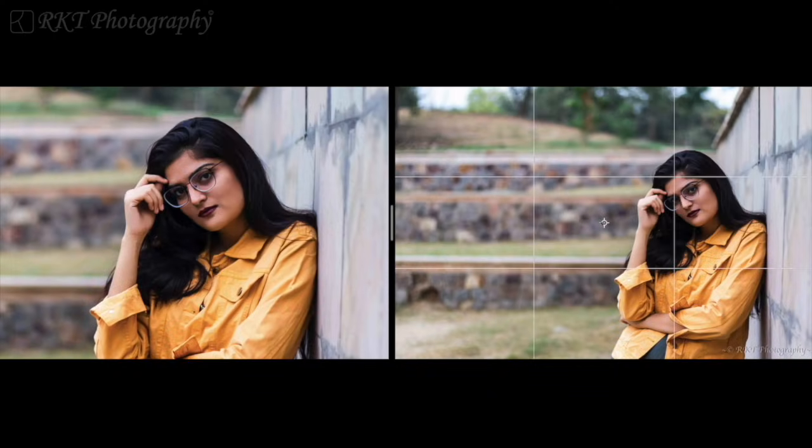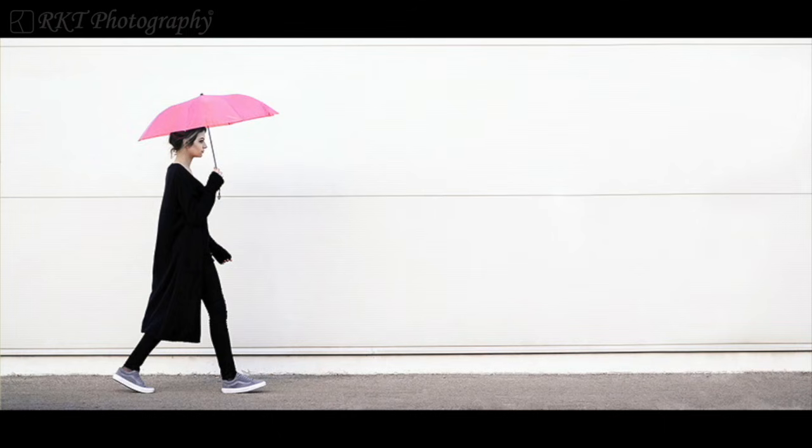So here you see an image of a model. In the first picture you will see the face of the model in the center of the picture, and on the other hand, you will see the face at the crossing line. So that is the rule of thirds. Second example, you see a lady walking through and there is a space on the right hand side. So this is how we compose an image in rule of thirds.